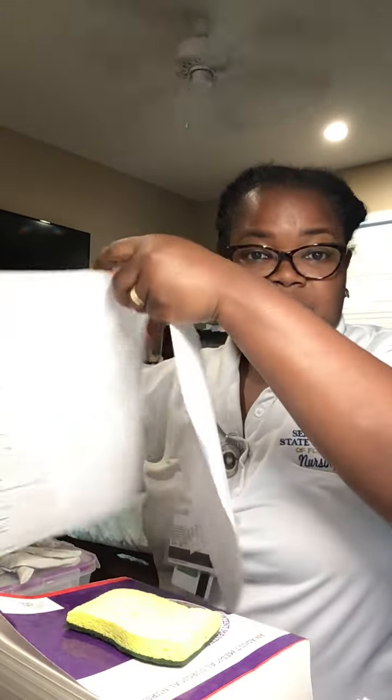I printed all this. Okay, this is the MAR. I have to look at the whole MAR to see what medication is due at this time of day. The ones I'm looking for are the subcutaneous and intramuscular.